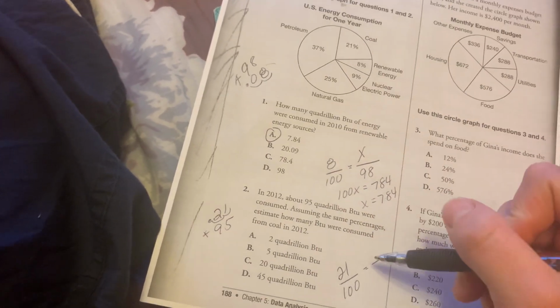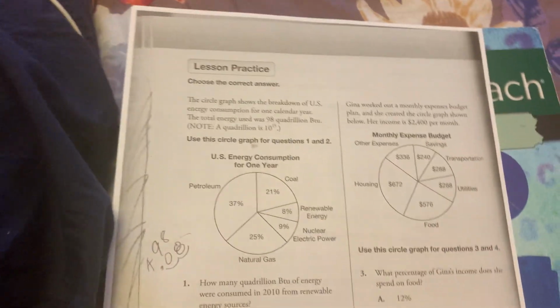Well, I'm going to do it this way as well. We know that coal is 21%, so 21 out of 100. And what's our 100%? 95. So we're going to cross multiply and get 100x equals 21 times 95. And that is 1995. When you divide both sides by 100, you're going to get 19.95. So your answer is 20. Okay, that's how you do the first one. So let's try the second one.